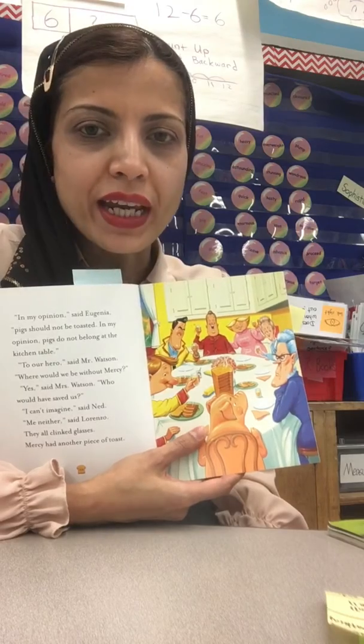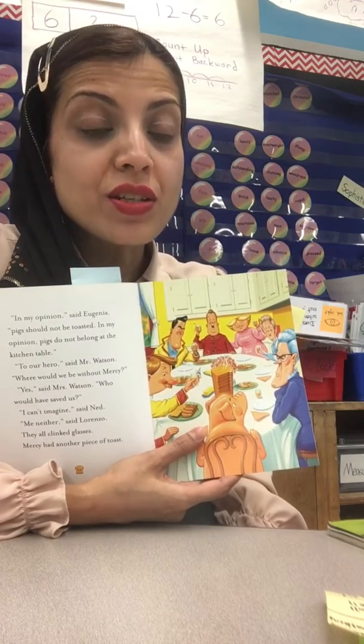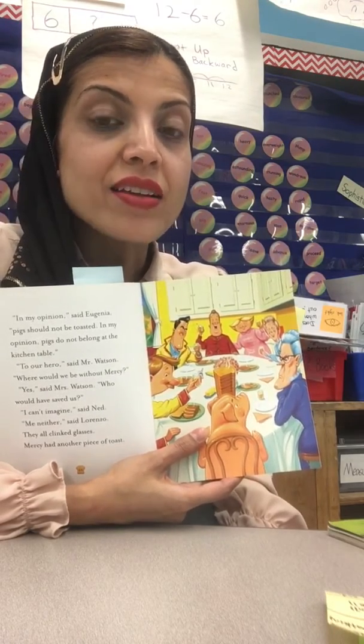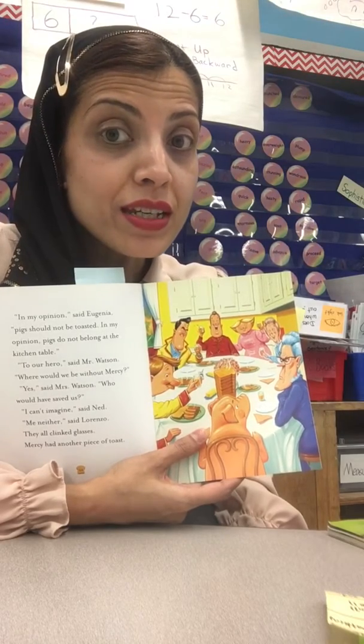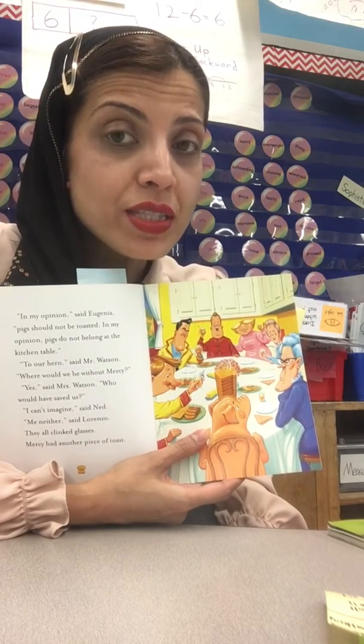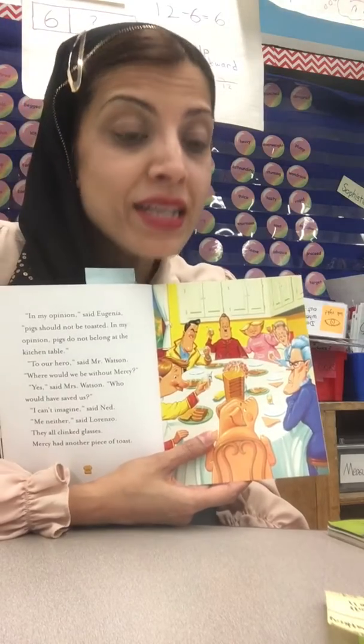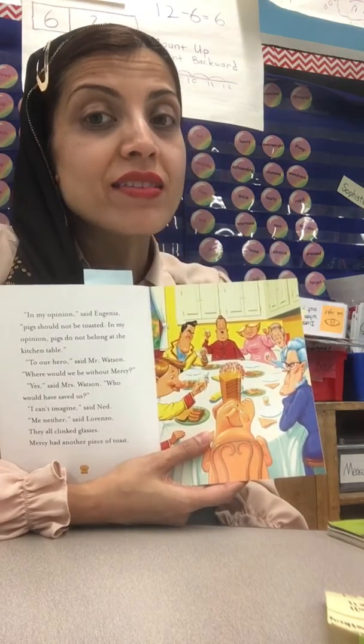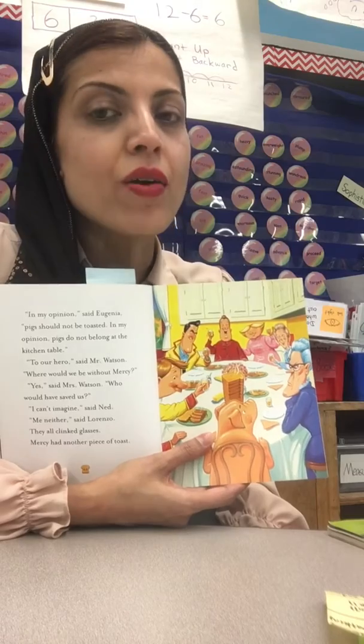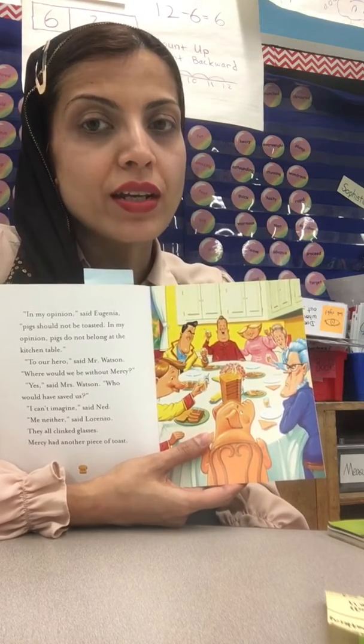Okay, great. So if you did this correctly, the pattern is that in the beginning of the book, Mercy is creating a mess and wants buttered toast. In the middle of the book, she's creating a mess and wants buttered toast. And by the end, the same pattern continues. Do you see how the author made the entire story click?